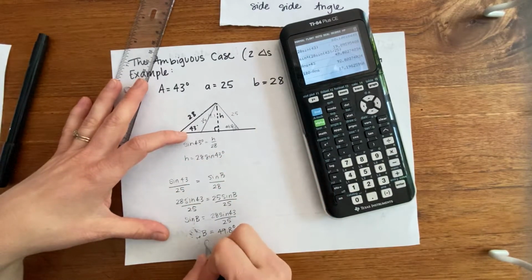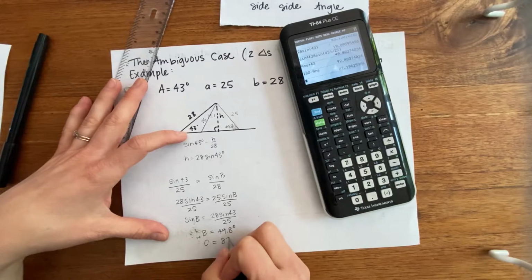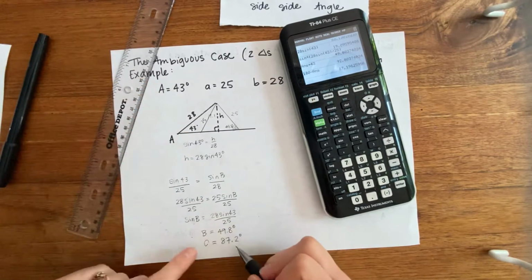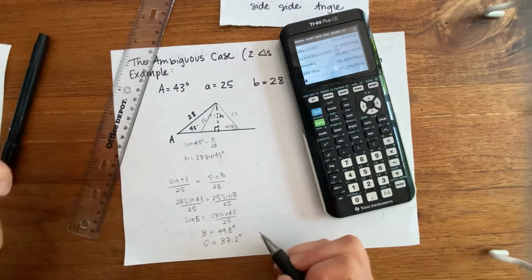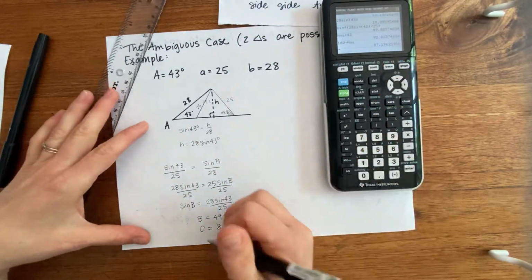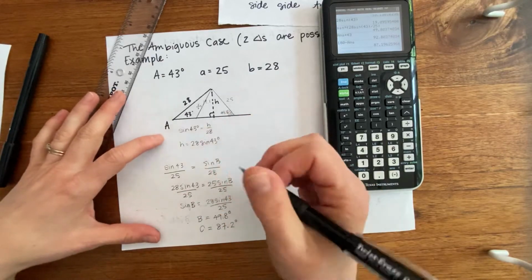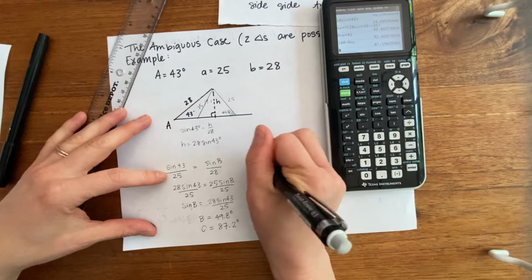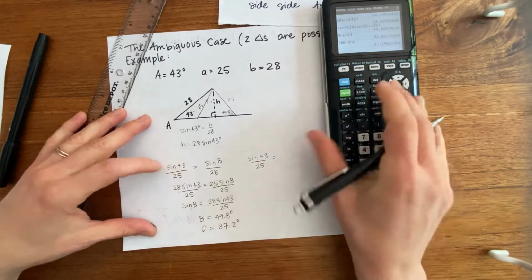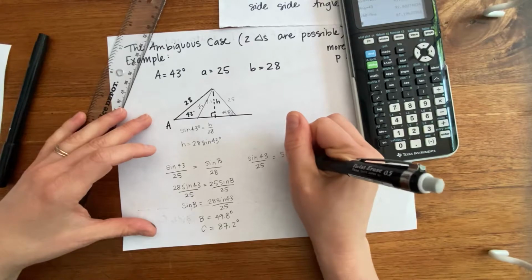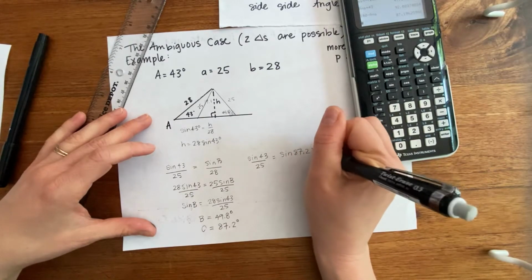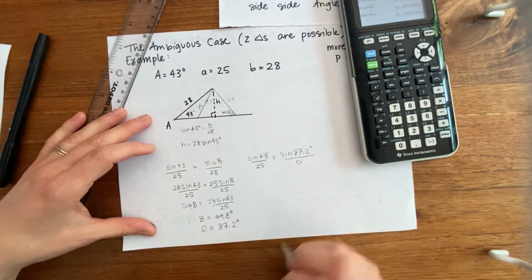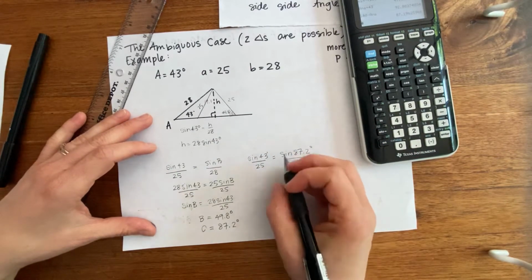And that gives me C is 87.2 degrees. Now from there, I can figure out side C, and we're better off if we use our non-rounded values. So I'm going to say sine 43 over 25 equals sine of 87.2 over C. And then we can solve for that.